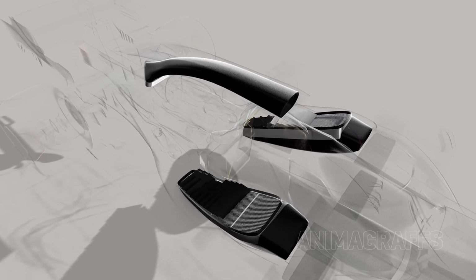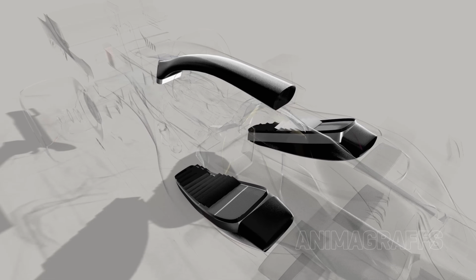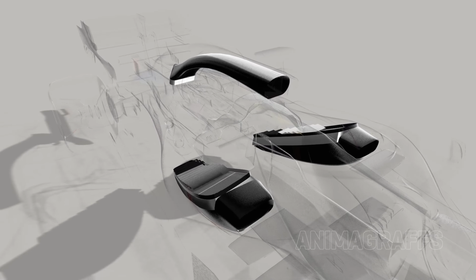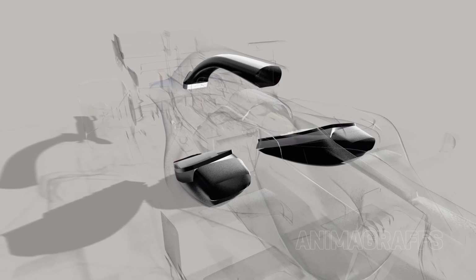F1 teams may locate specific radiators in different positions than I've shown here, though the general available spaces will be similar. They may also use water-driven intercooling for turbo air, in contrast to the simpler air-to-air setup I've chosen.